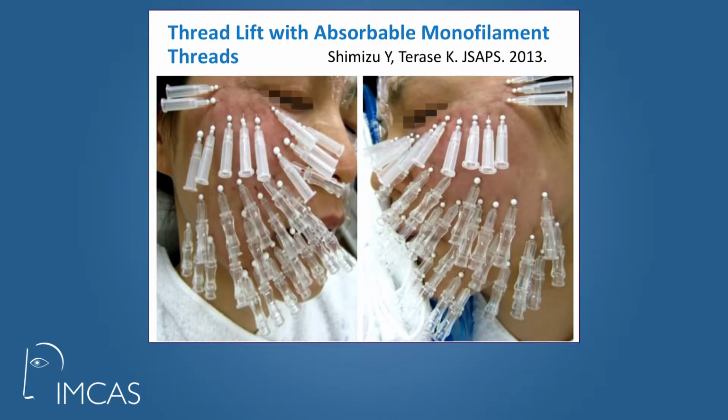Next slide. So this is a thread lift with absorbable monofilament thread. I took this picture from a Japanese article. They performed it with multiple absorbable monofilament threads placed on the subcutaneous plane.